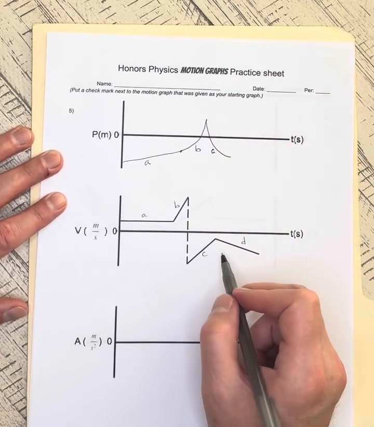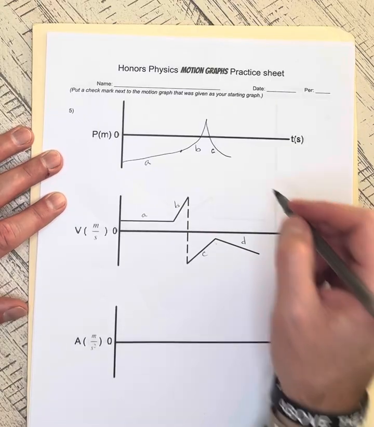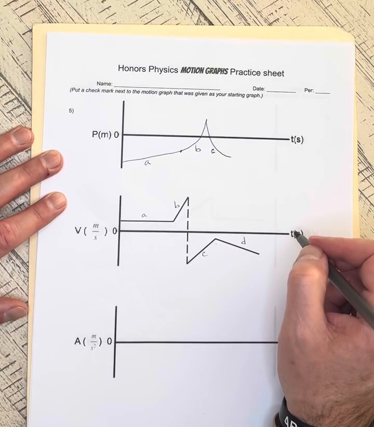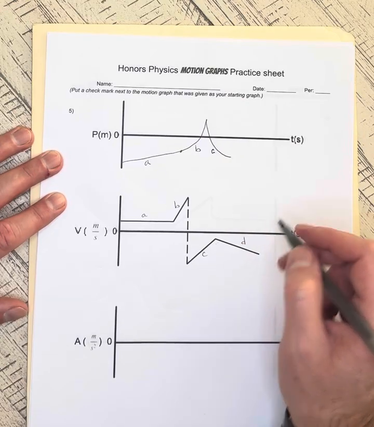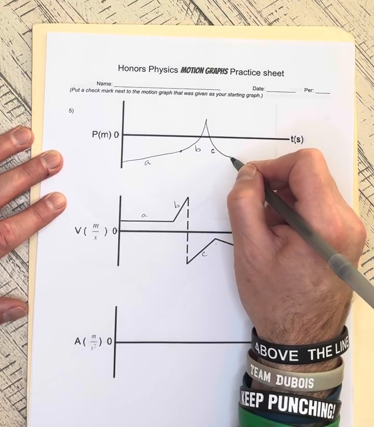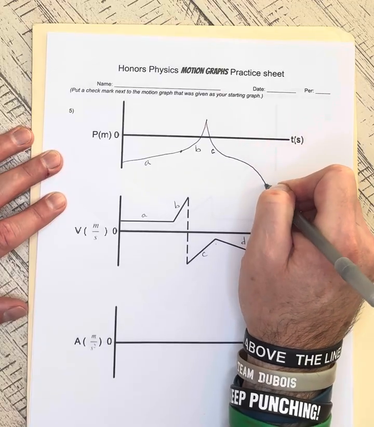And then during segment D, also a negative velocity, so you're continuing to go in the negative direction, but now the velocity is going away from zero, so you're getting faster and faster and faster. So that's going to go like that.